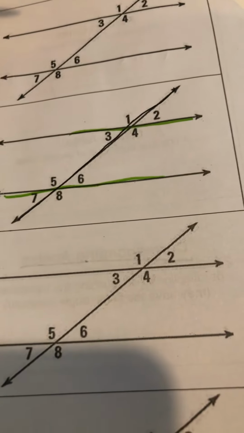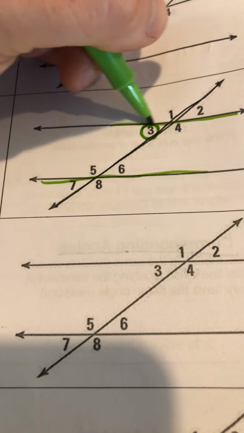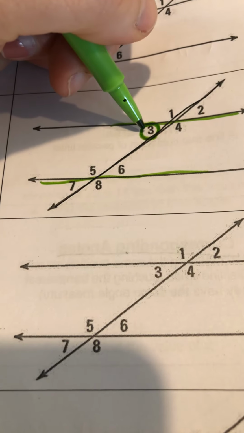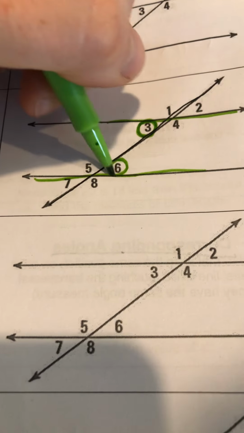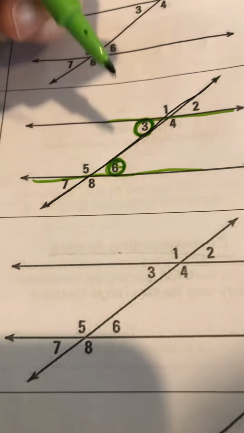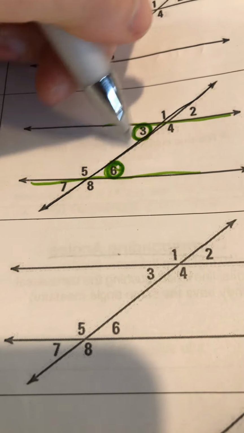So 3 is an interior angle. It's on the opposite side of the transversal from 6. So 3 and 6 are the congruent ones. Alternate interior.